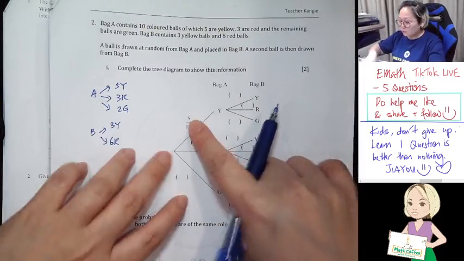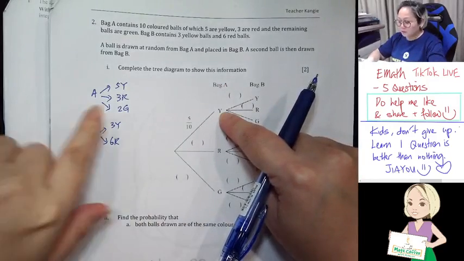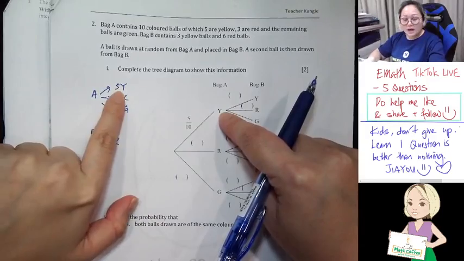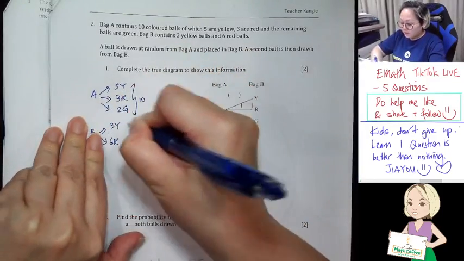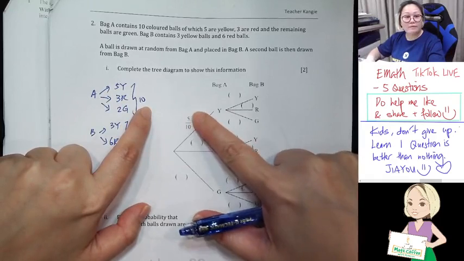Okay, let's take a look over here. So the first one, yellow, because look at my branching here, over here is out of 10. This is out of 9. So to pick a yellow is 5 out of 10. The probability is 5 out of 10. So you see, we put 5 out of 10.